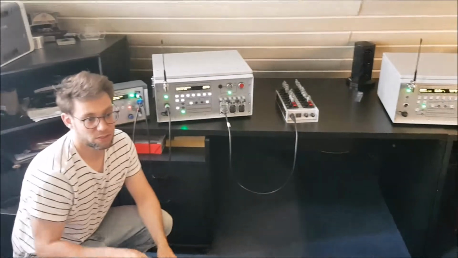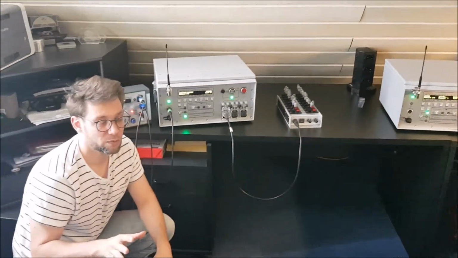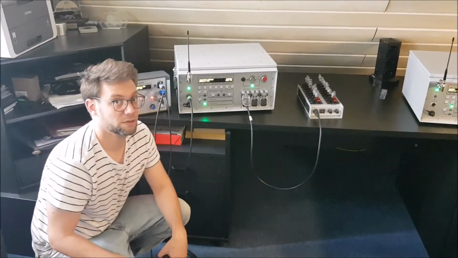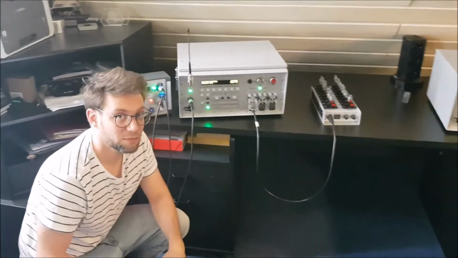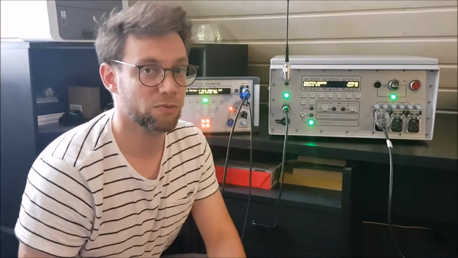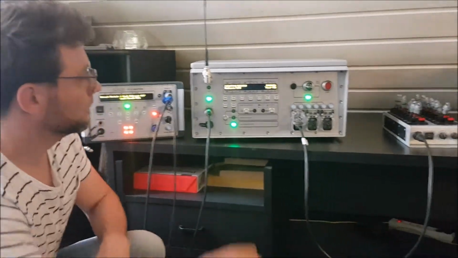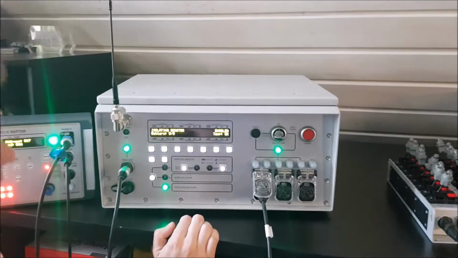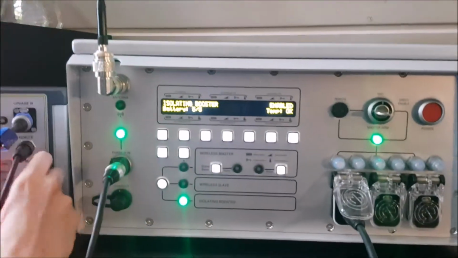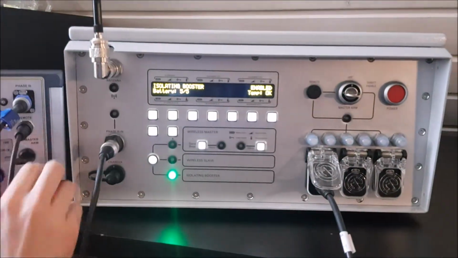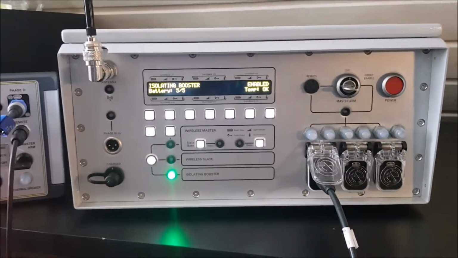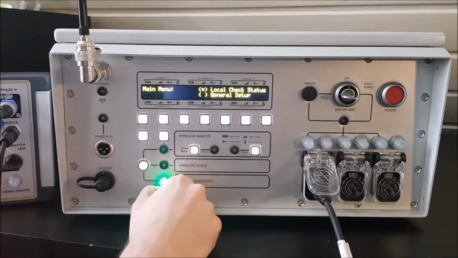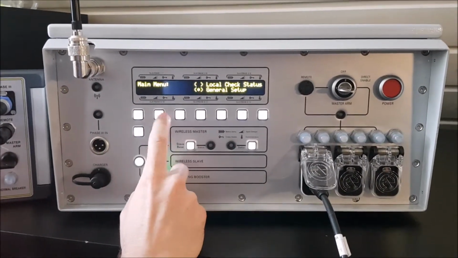Now I just want to show you, if you have it in wireless operation, the different parameters you can set. It's not much stuff, but this is a little stuff to know, and I think it's also really important. So if you go here on menu, which I can't at the moment because I have the system active, so I have to power it off. And then I can go to menu, and I can go to general setup.